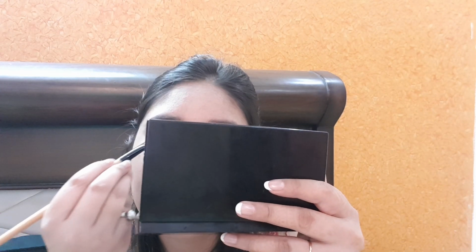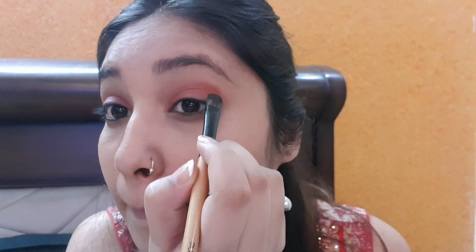After completing eyebrows, we need to apply eyeshadow. You can choose any light color from the shadow kit. Next, apply eyeliner, kajal and glitter eyeliner to complete eye makeup.